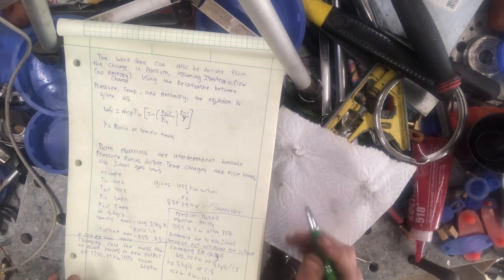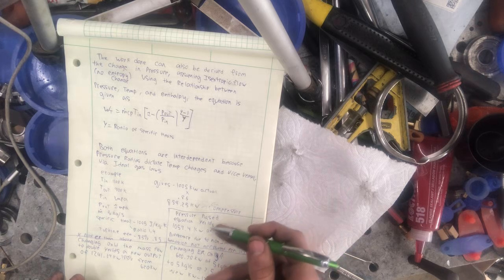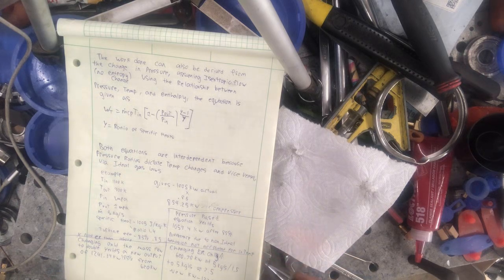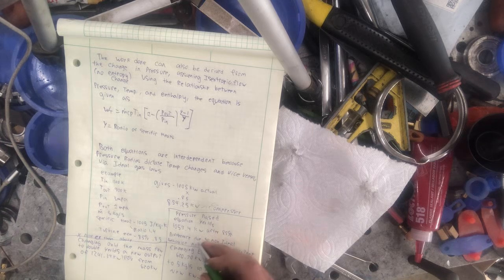Pressure-based equation. If we do the pressure-based equation, we're going to get slightly different results because of the way the mathematics works. We get 1,059.19 kilowatts, and after 85%, we get 1,059.19 kilowatts after 85%.